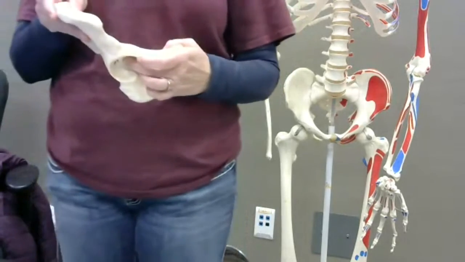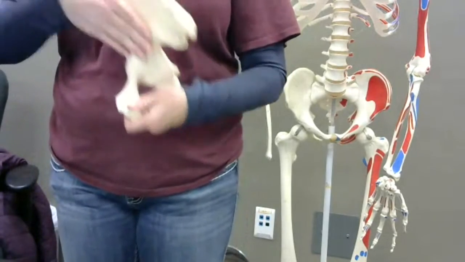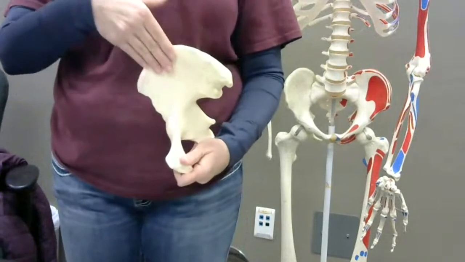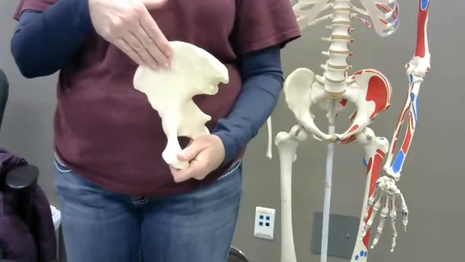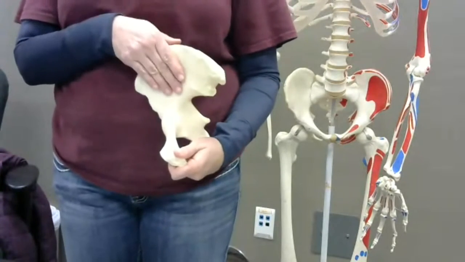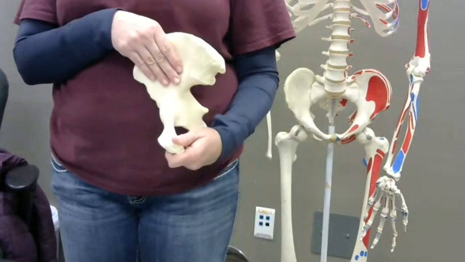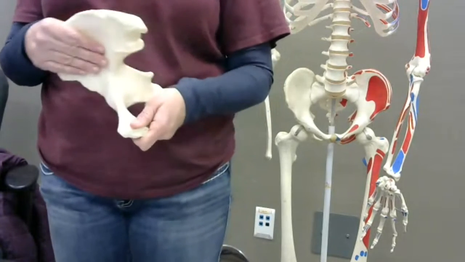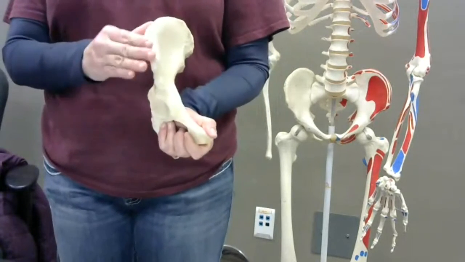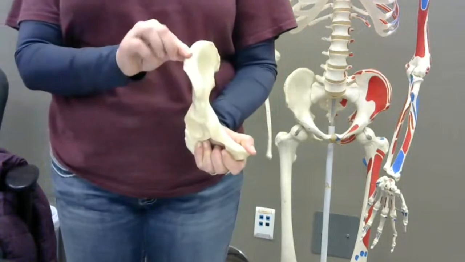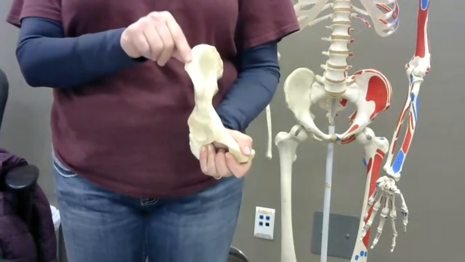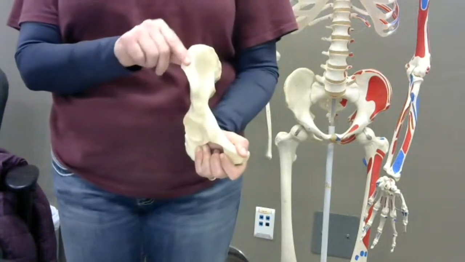And then we have the iliac fossa, which is going to be on this point. Remember, fossa is a depression, so the iliac fossa. Next, we have the iliac crest, that is above the anterior superior iliac spine.